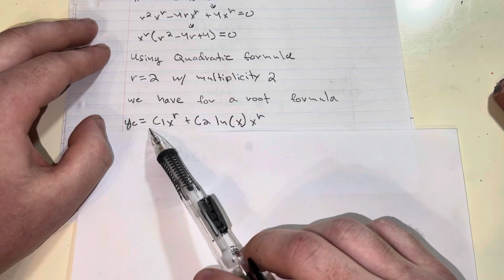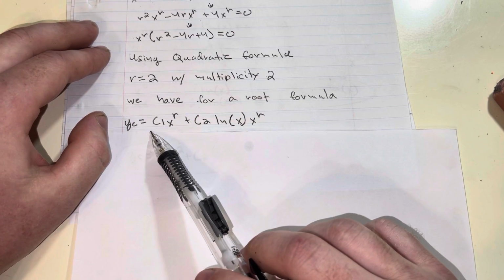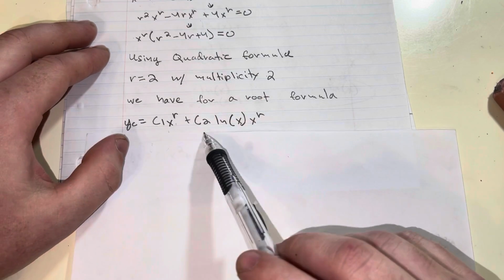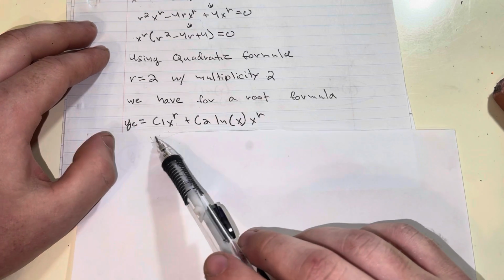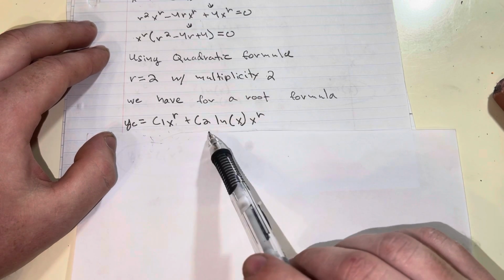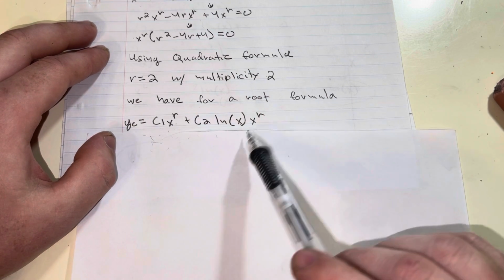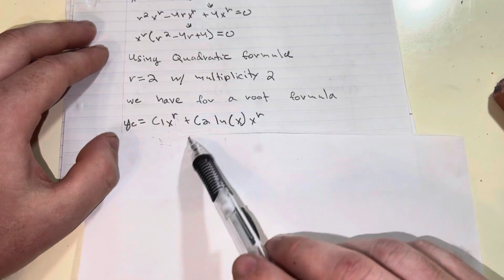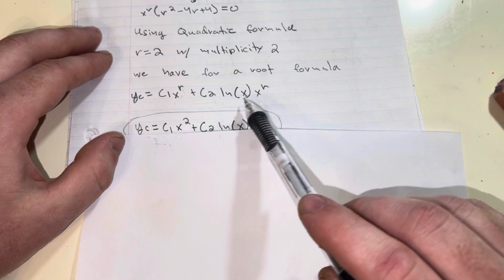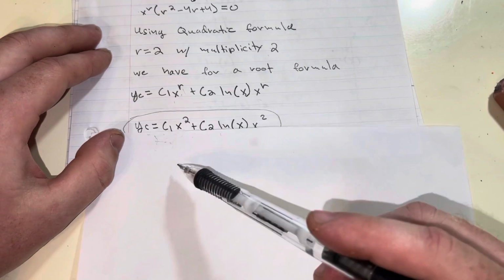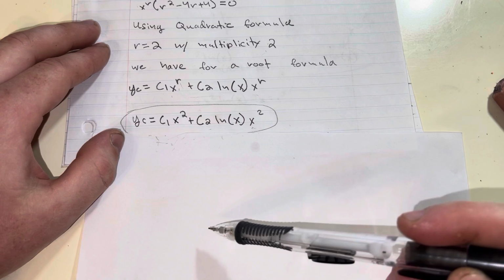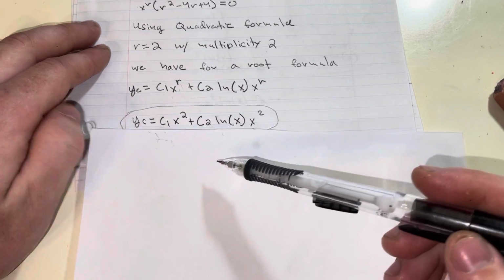So our homogeneous solution is c1 x^r. Oh, this is the formula. The homogeneous solution is c1 x^r plus c2 ln x times x^r, and the r's are going to be 2. Since it's multiplicity 2, we have the ln x. So this is our homogeneous case, the complementary solution.